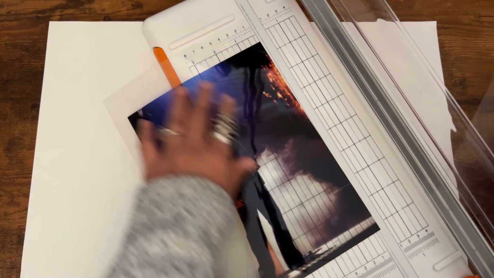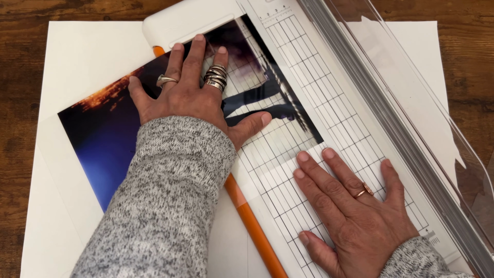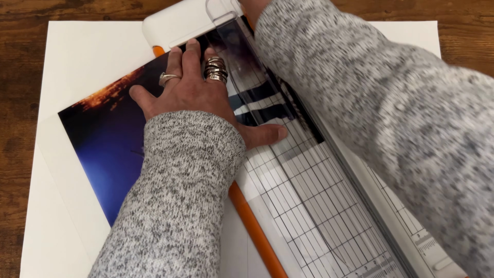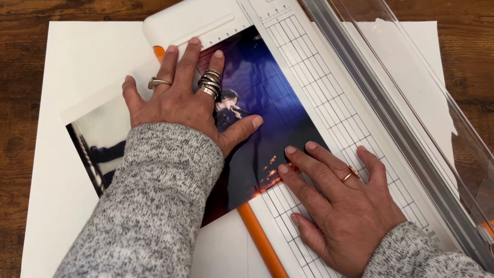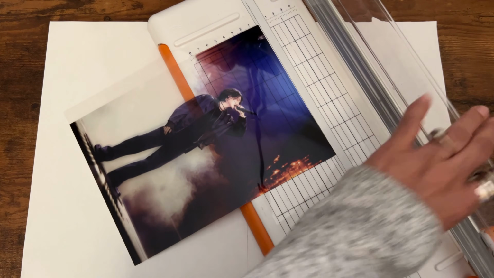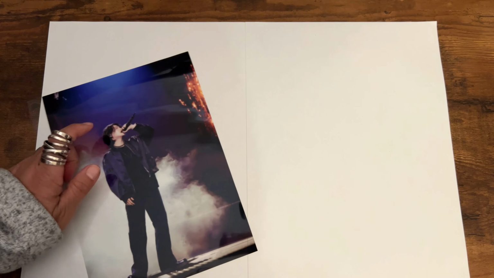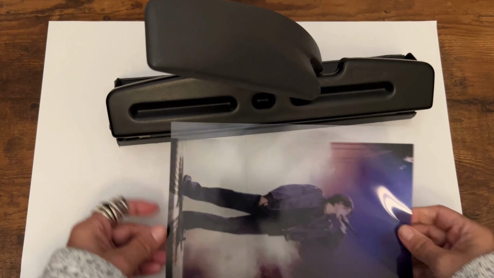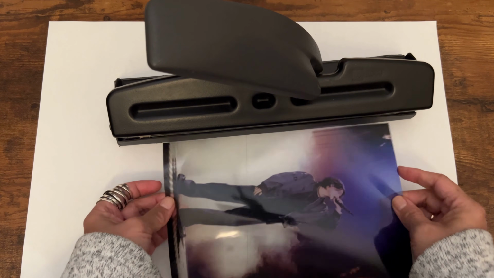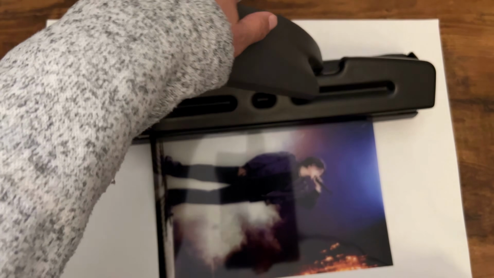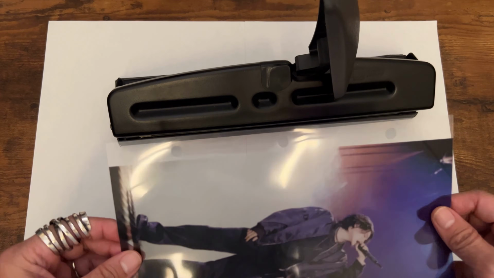like so, right, and then like so. Okay, and then like so. Right. Okay. After trimming, I do go ahead and hole punch it. So I'm getting out my 3-hole puncher, which is this one, and I'll go ahead and put it in right there, and punch. And here we go.